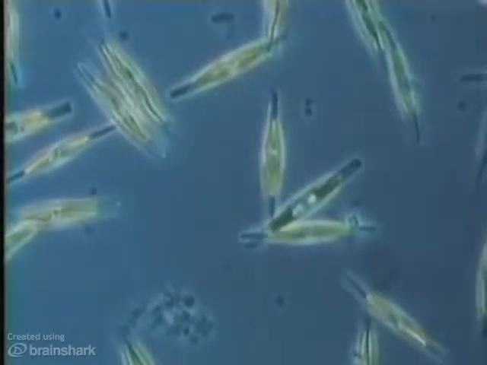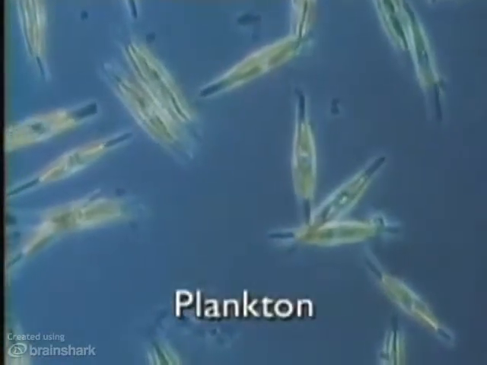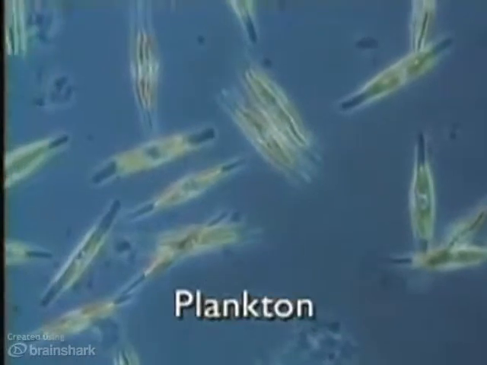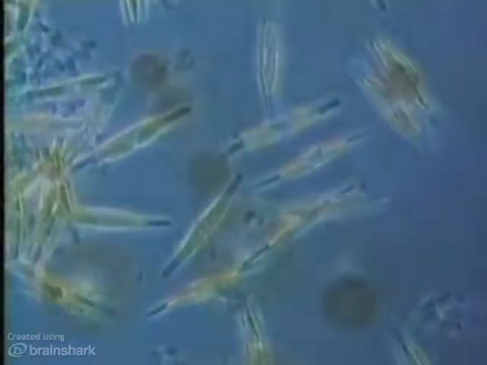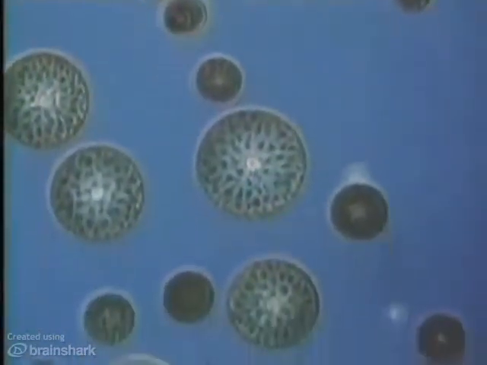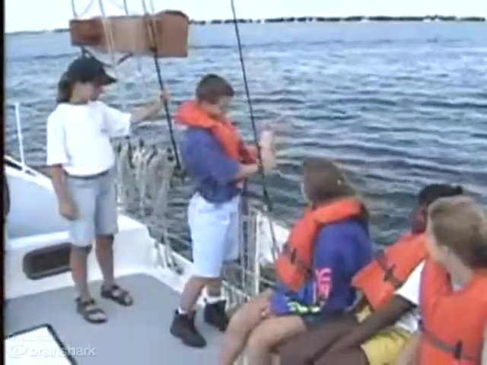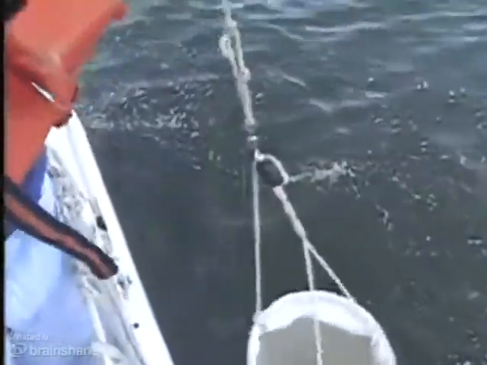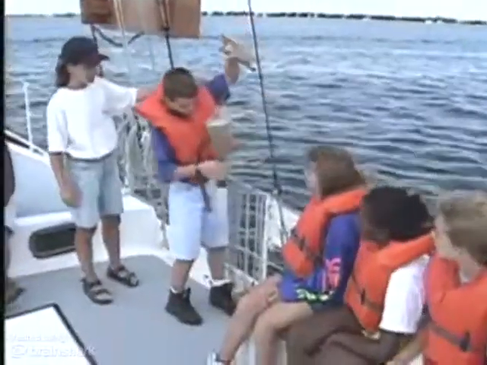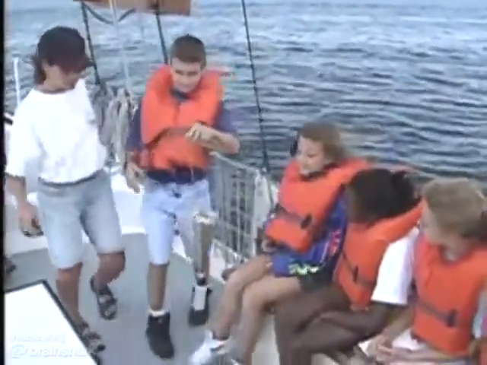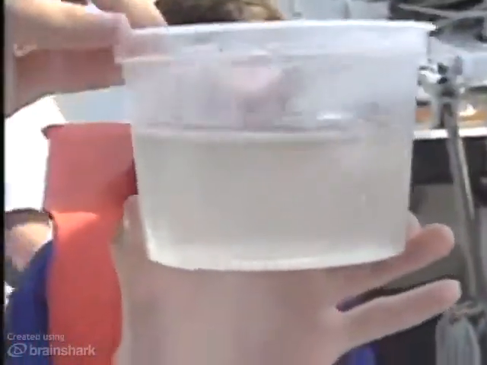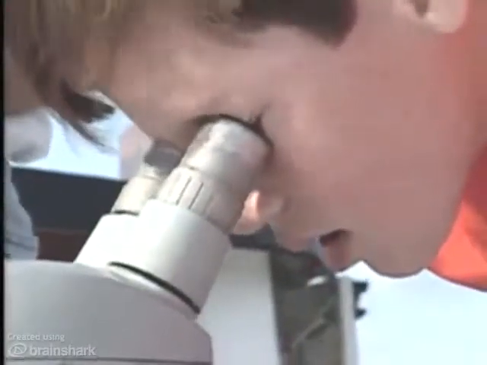A third group that lives in the oceans are plankton, living things that simply float or drift wherever the waves or currents take them. Many kinds of plankton are plants and animals too small to be seen by the naked eye. But they can be gathered using special plankton nets. This jar of water contains thousands of plankton. With the help of a microscope, you can see an incredible diversity of these tiny ocean dwellers.